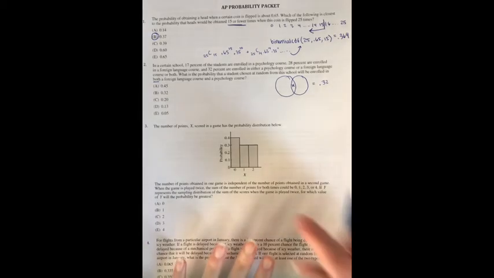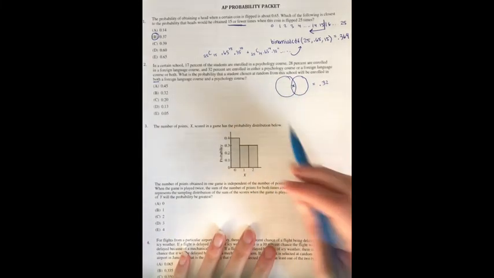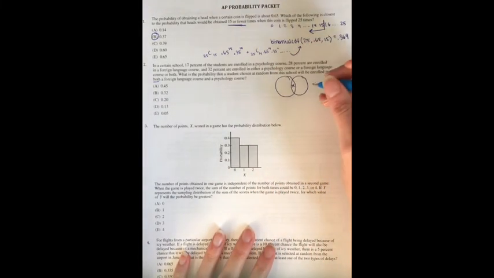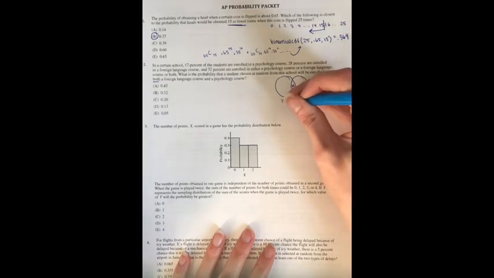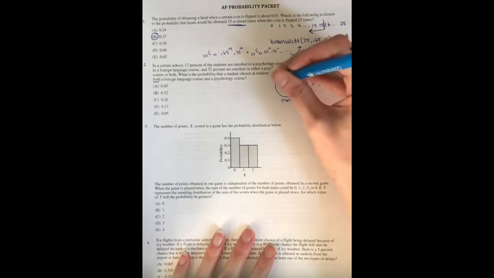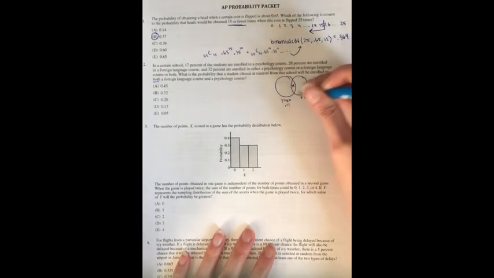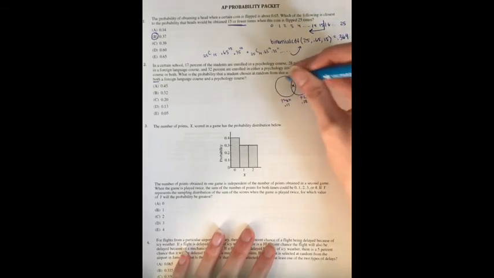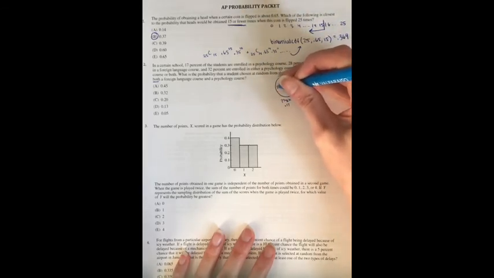You can think about it in the Venn diagram way, where I know that if this is psych and this is foreign language, and psych is 17 total, and foreign language is 28 total, I know that this circle is going to be 0.17 total. So this little area here is 0.17 minus x.